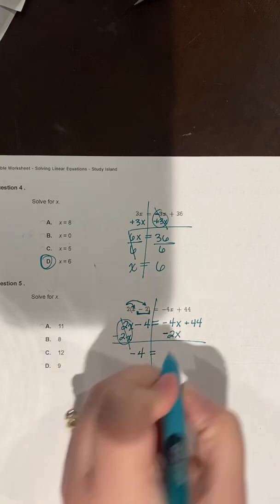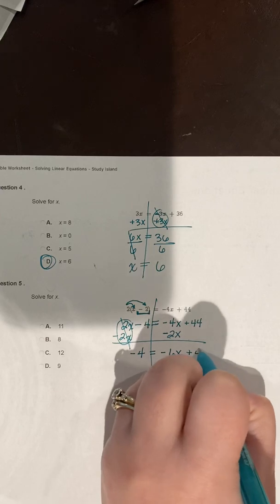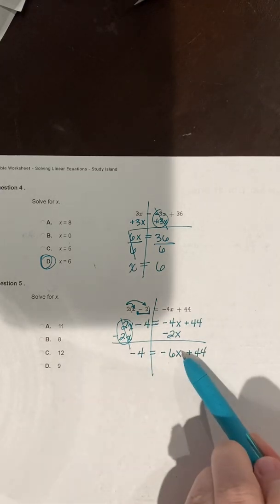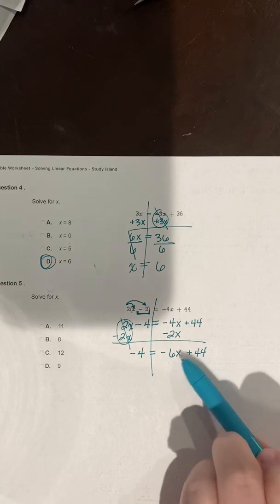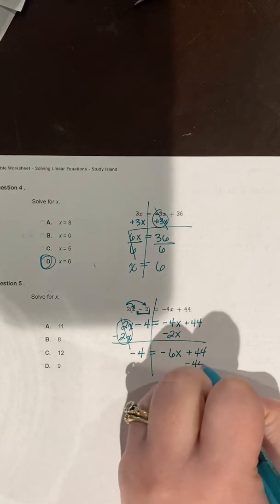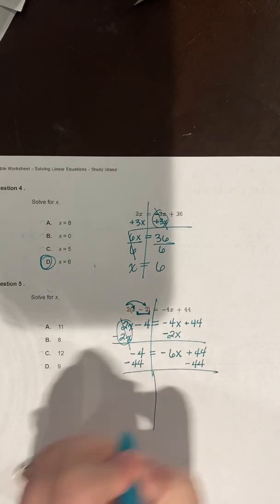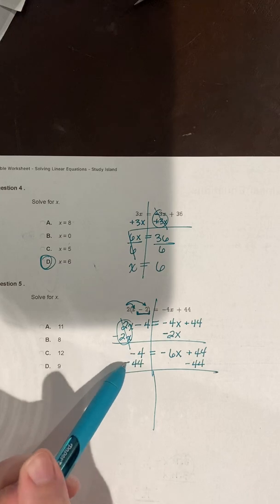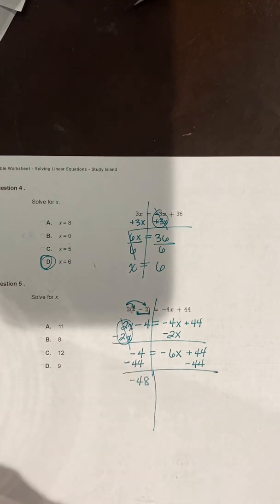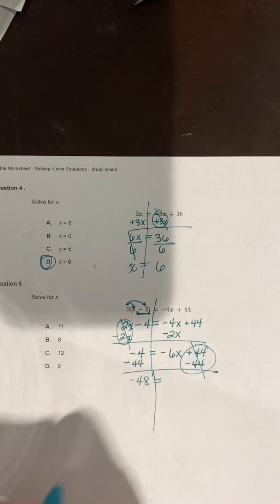-4 equals, this is a -6x plus 44. I need to get this variable by itself. So the opposite of plus 44 is going to be minus 44. -4 minus 44 is -48. 44 minus 44 is going to make 0.